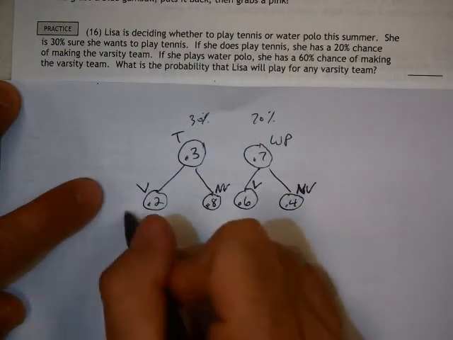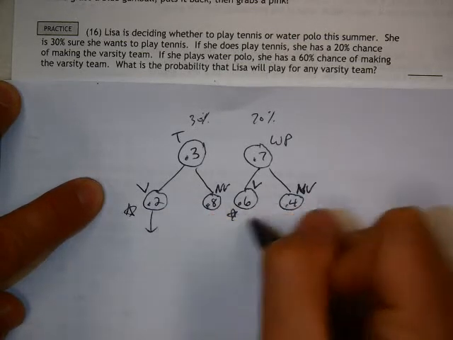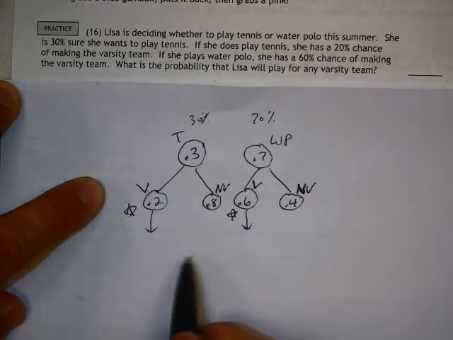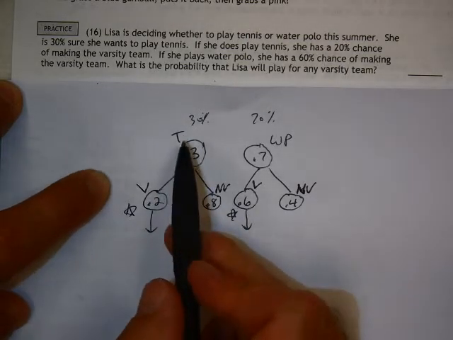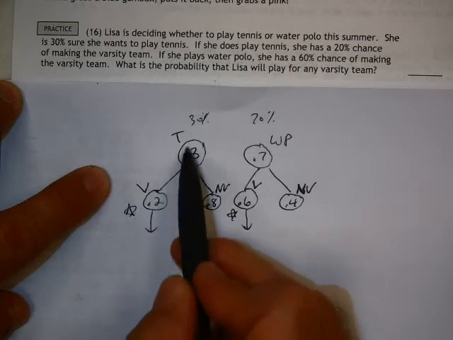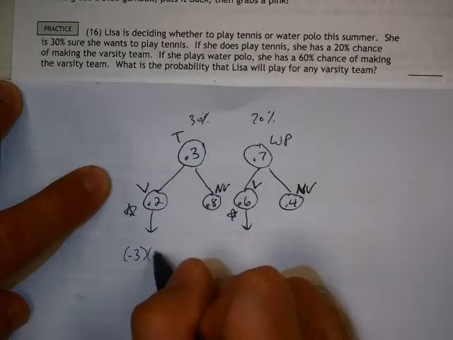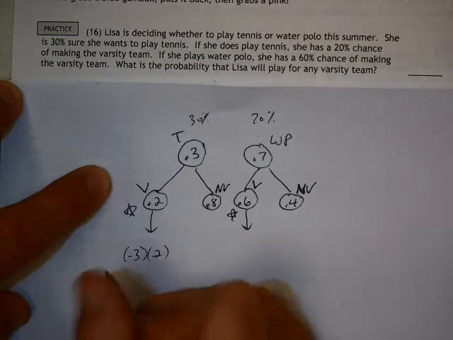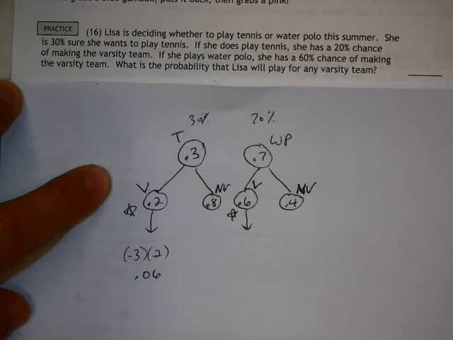So now we're looking at both this branch and this branch. We have to find these two probabilities. Once we find them, we're going to add them together. To get this one, for choosing tennis and getting varsity on the tennis team, 0.3 times 0.2 will give us that percentage. When we multiply those, we'll get 0.06.